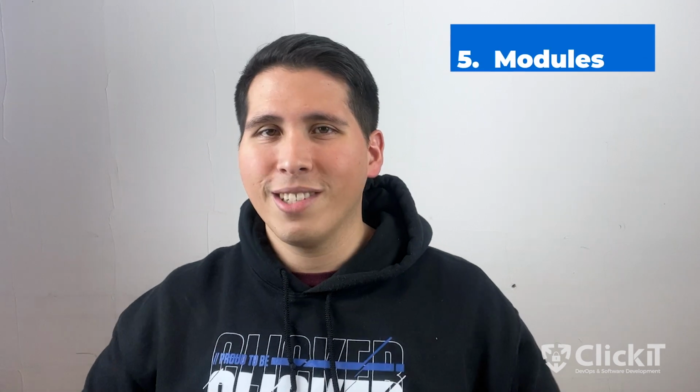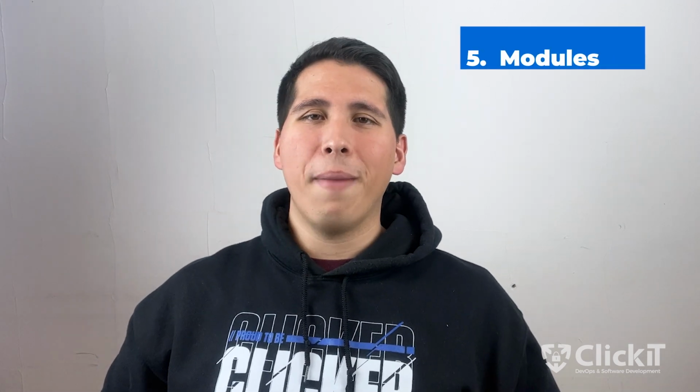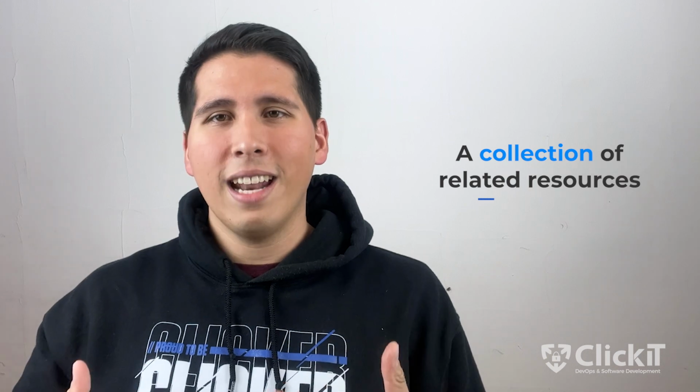Alright, for the fifth tip, modules. When you work with multiple environments and multiple configuration files or different people on your team, it is very common to repeat code every time a new resource needs to be created. In order to avoid this, we can use Terraform modules. A module is a collection of related resources.